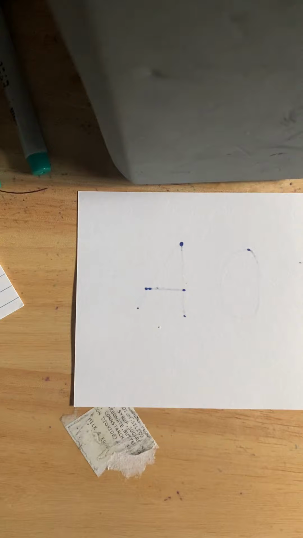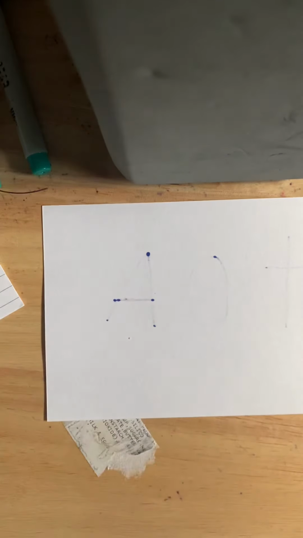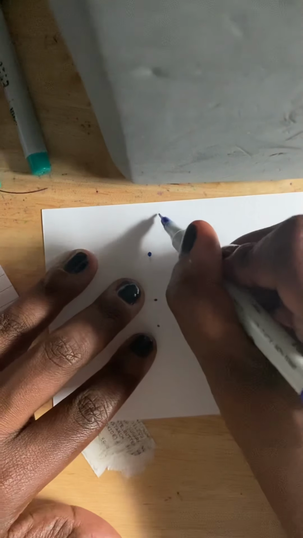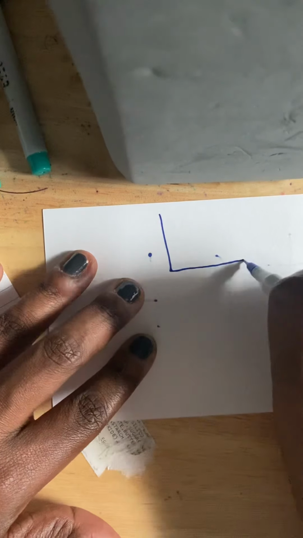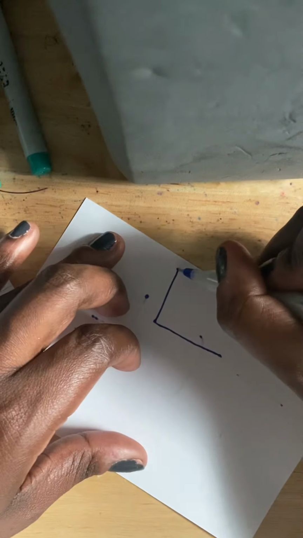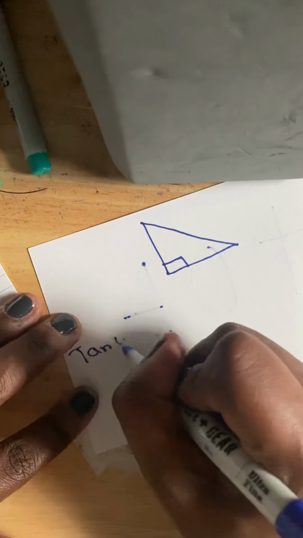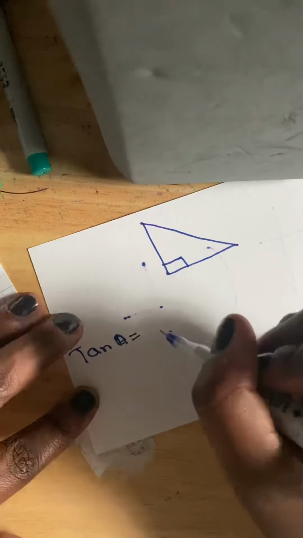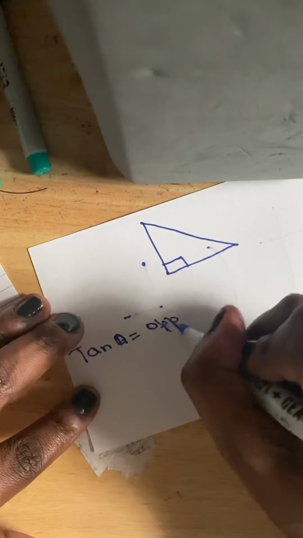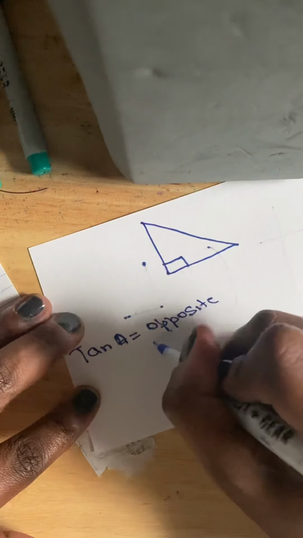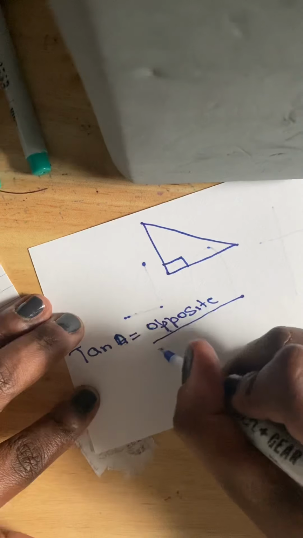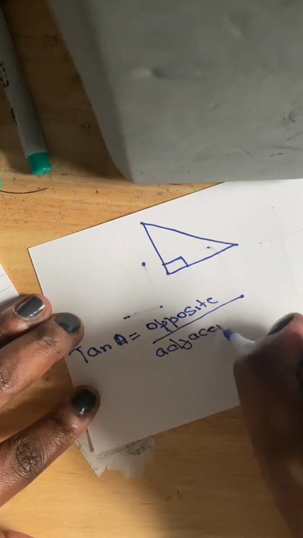Again, let's turn the note card around and see exactly what we are talking about. Let's draw our visual. All right. So we write it down. The tangent of A is going to be opposite over the adjacent.